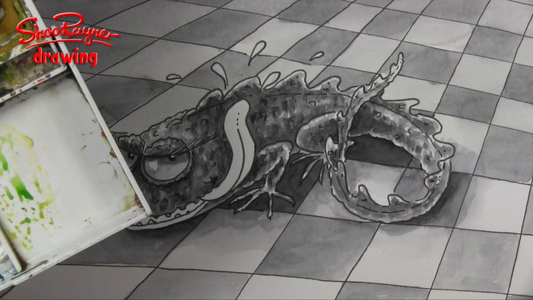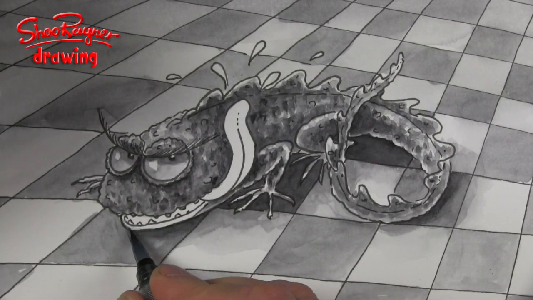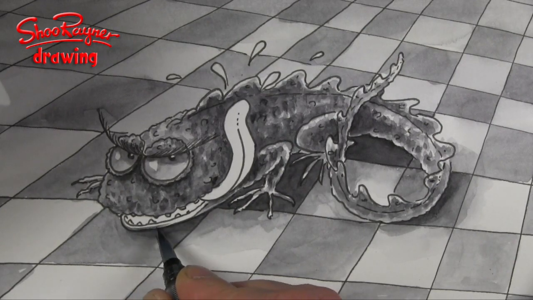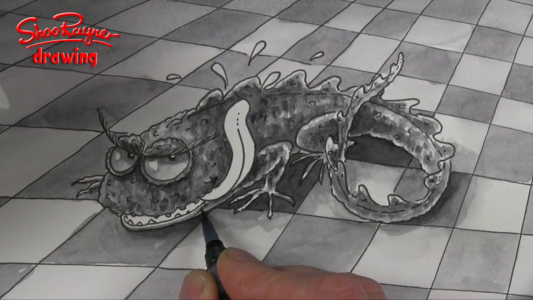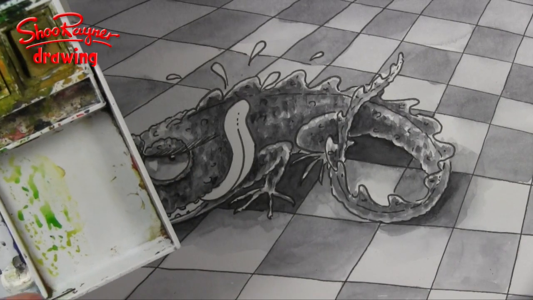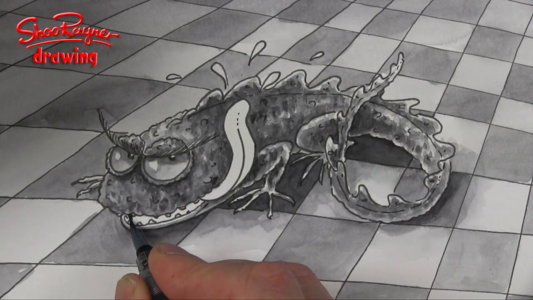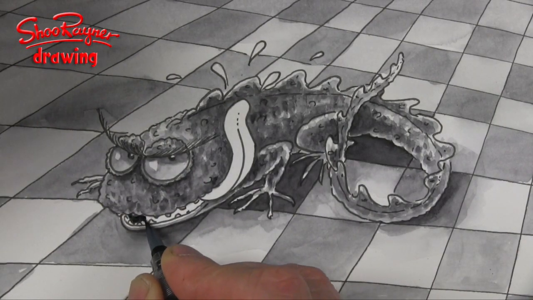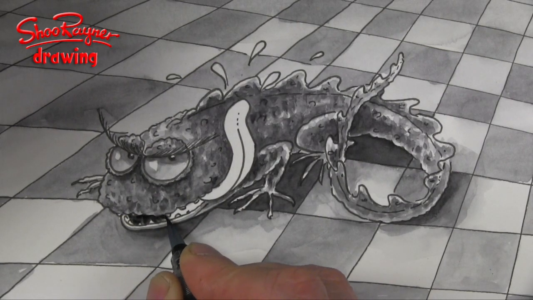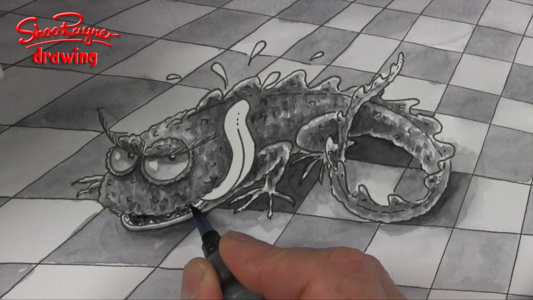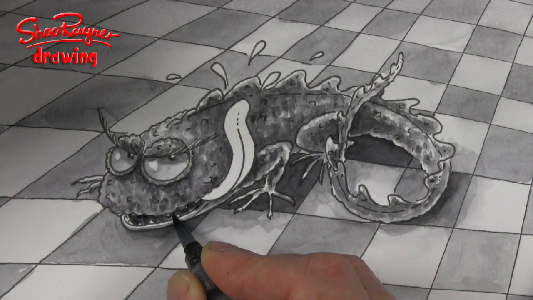So the mouth is not right yet, so I think the lip needs a bit of shininess there, and I think inside it needs to be quite dark. So we let these little teeth become more obvious. And I still haven't done the tongue.